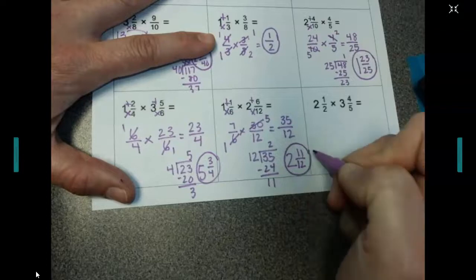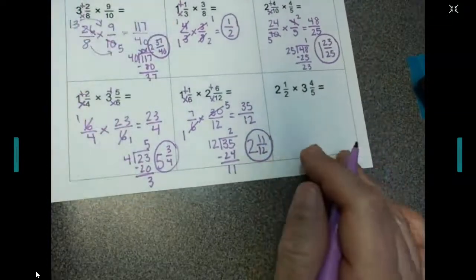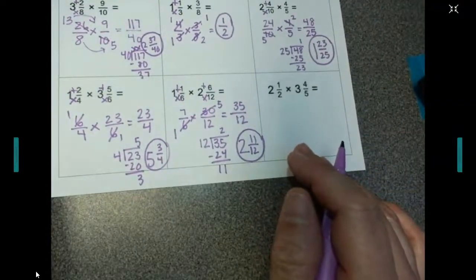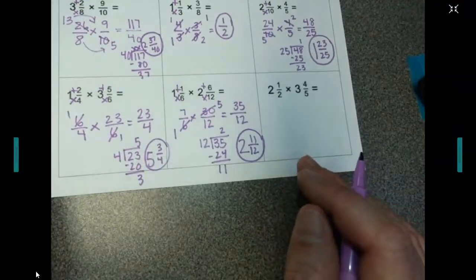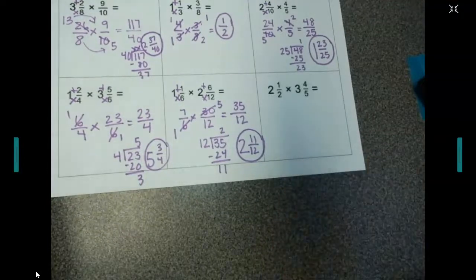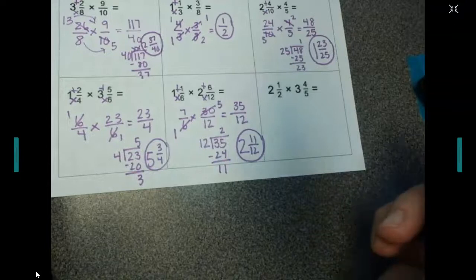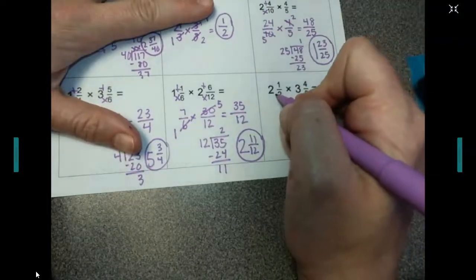Now, if you're struggling with this, it's probably because you don't know your factors very well. So there's a lot of different games online you can do to get your facts down. You can study your flashcards. I just suggest that you get going with your facts more so you know them better, and this will be a lot easier for you.